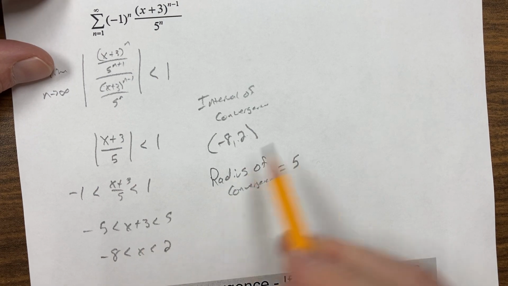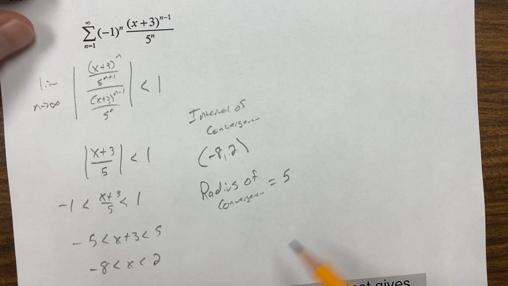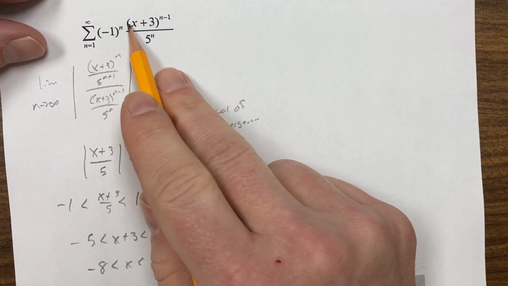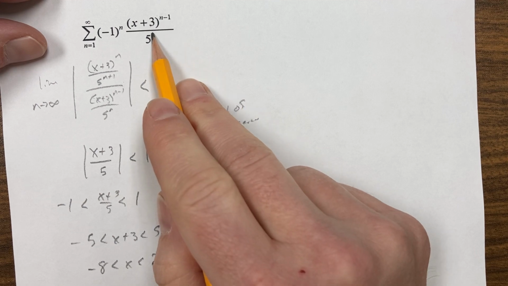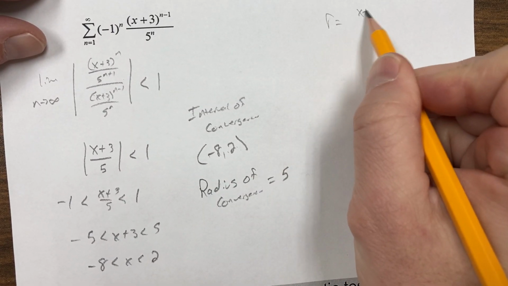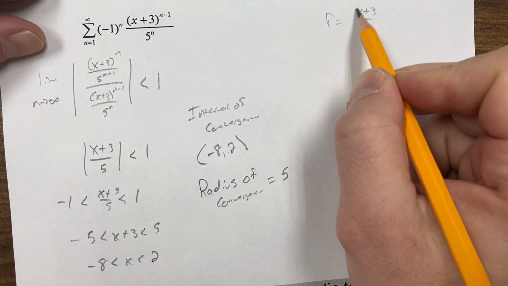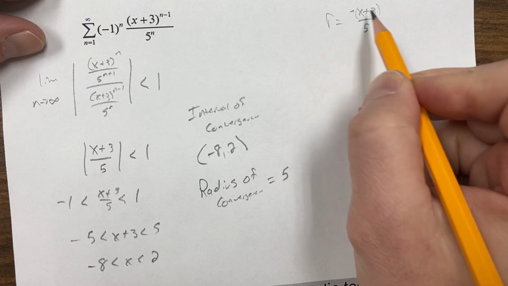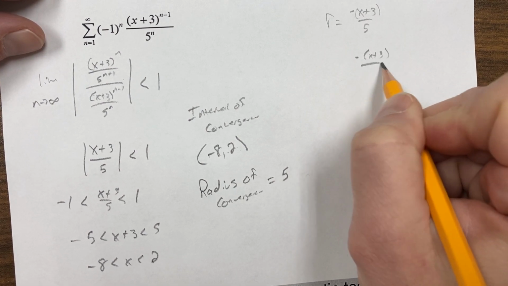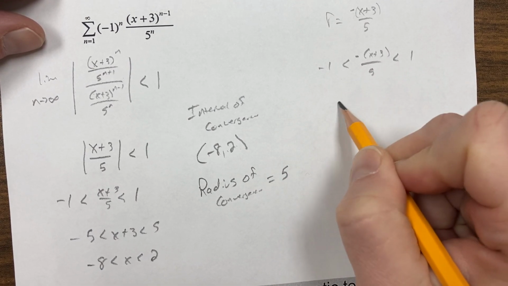Now, that again is using the ratio test to get there. If you had said, look, I know this is to the n power, this is to the n power, so my common ratio is x plus 3 over 5. And even if you had put the negative in there, it would not have mattered, because then you would have put that between -1 and 1, multiplied by 5.